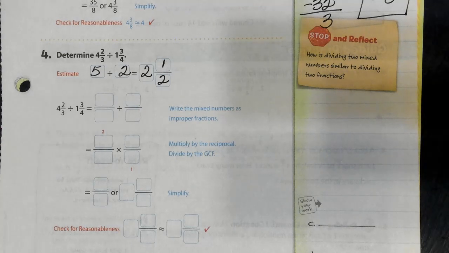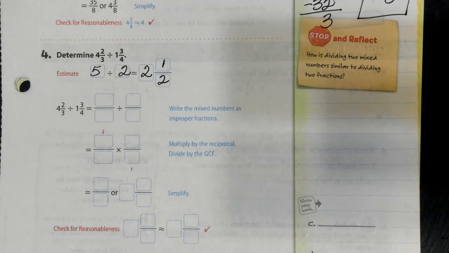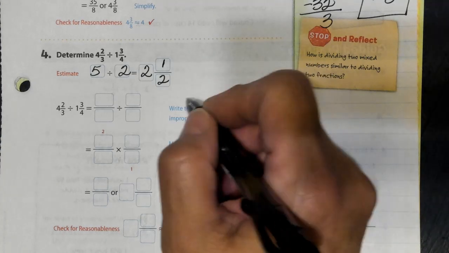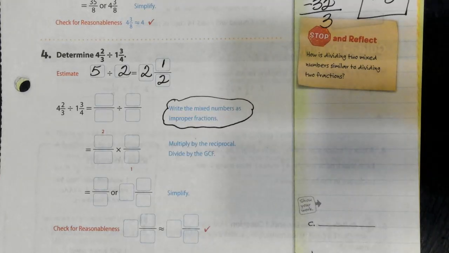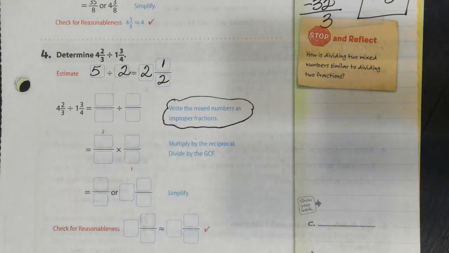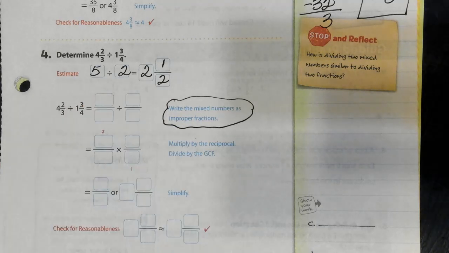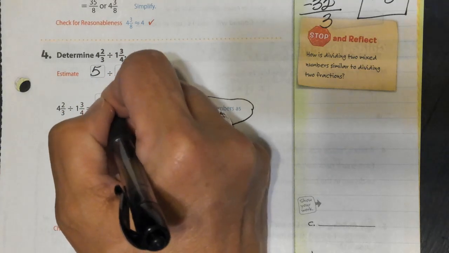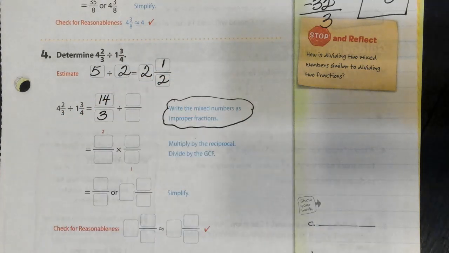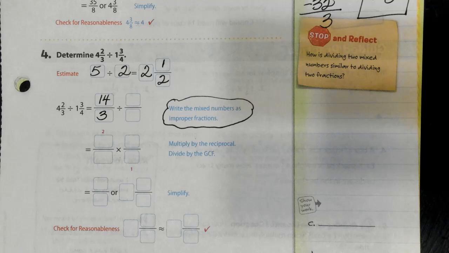So we have 4 2/3 divided by 1 3/4. First thing we do, write the mixed numbers as improper fractions, right? So 4 2/3, that would be 3 times 4 is 12, 12 plus 2 would be 14, so that's 14/3. 4 times 1 is 4, plus 3 would be 7.